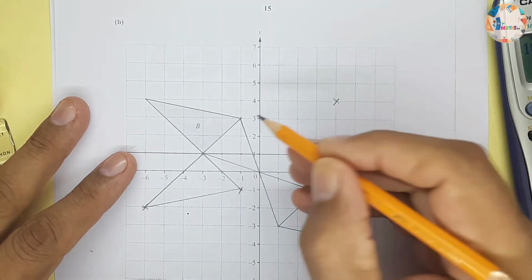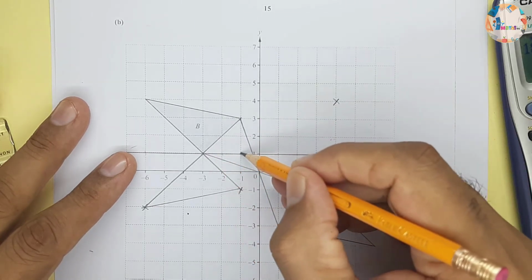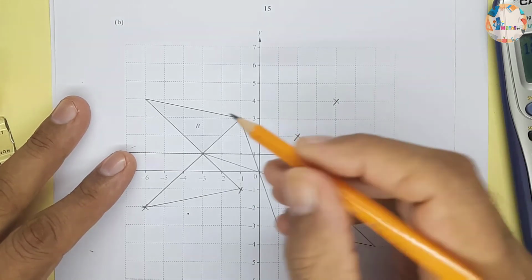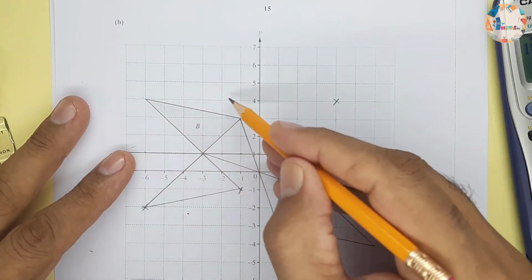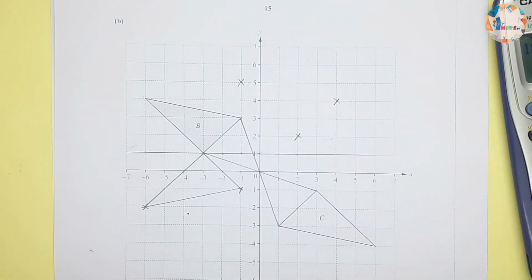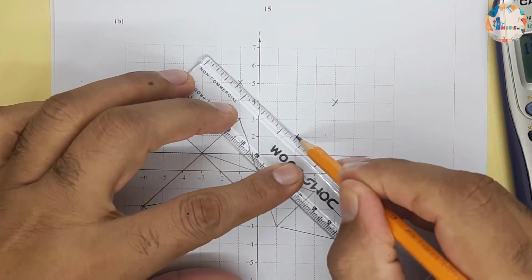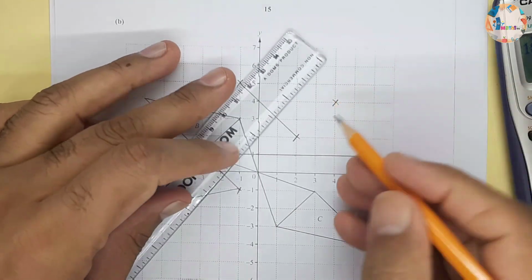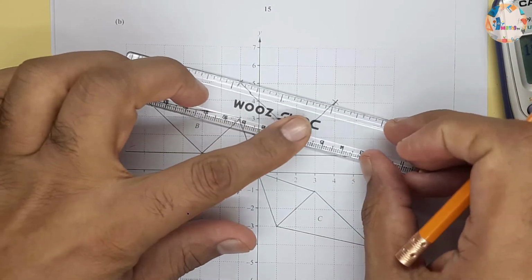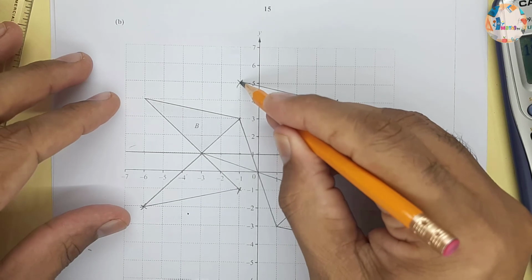So over here this point will be translated over here, and this point will be 1 2 3 4 5 and 1, this one, and similarly this point will be 1 2 3 4 5 and 1 will be this point. So we got the new location, and we can draw the new translated triangle like this one. So this is our final translated drawing which we have done.